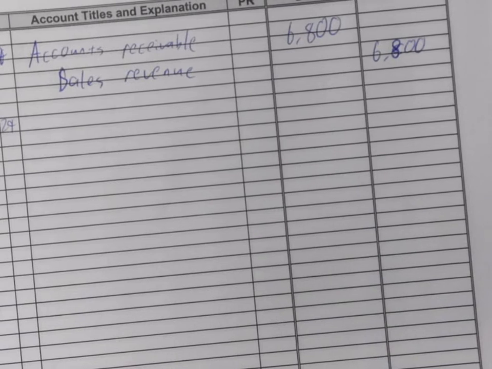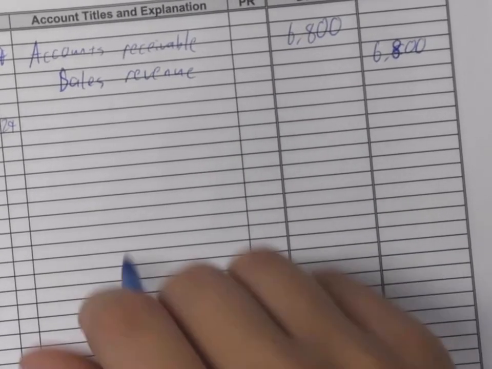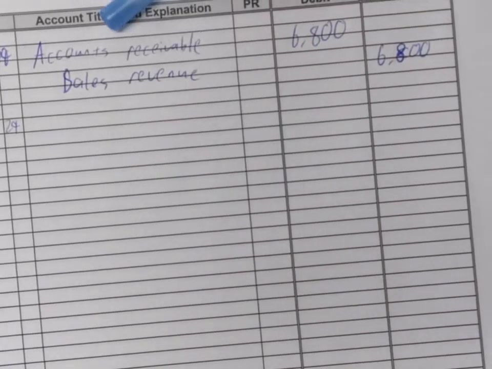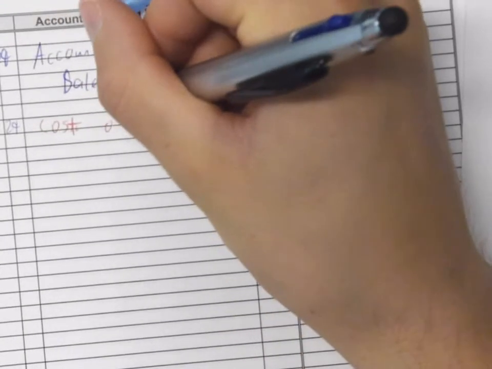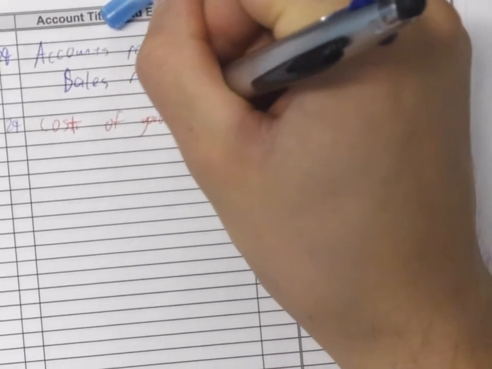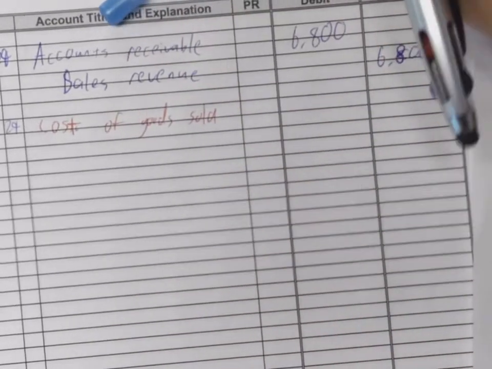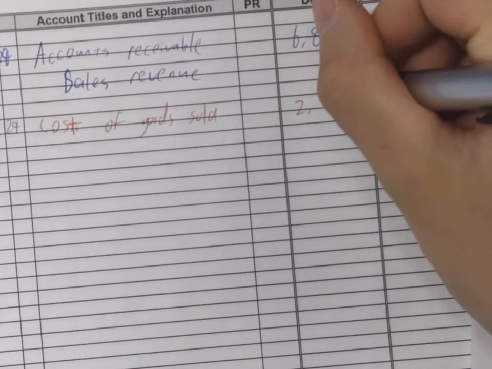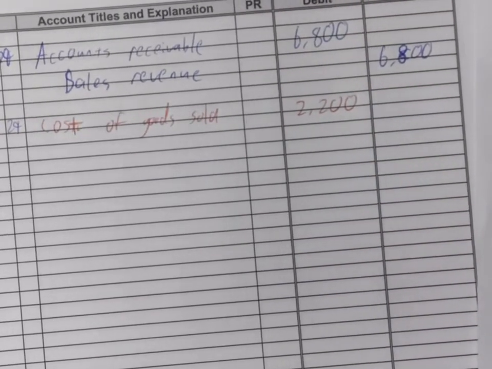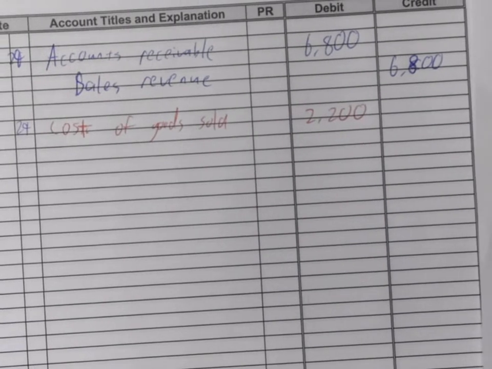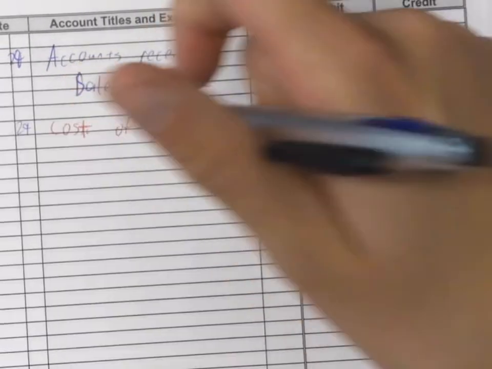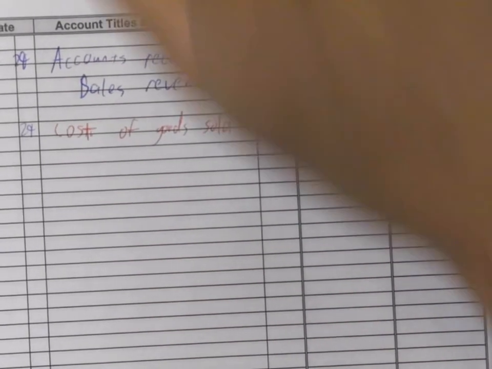Then we have the cost of goods sold for $2,200, and we are going to be crediting our inventory.